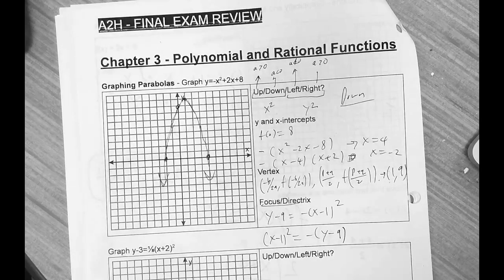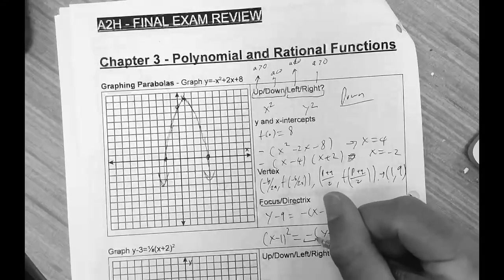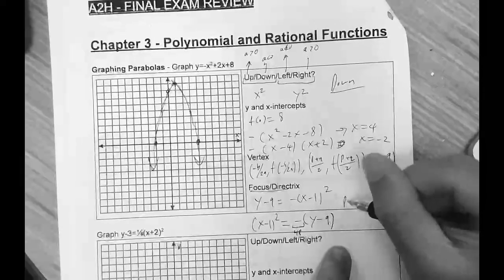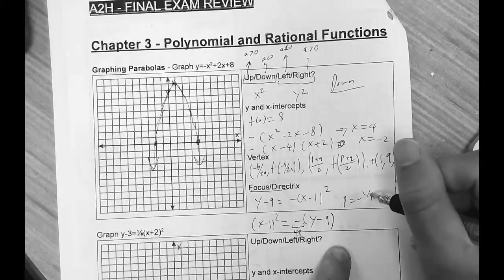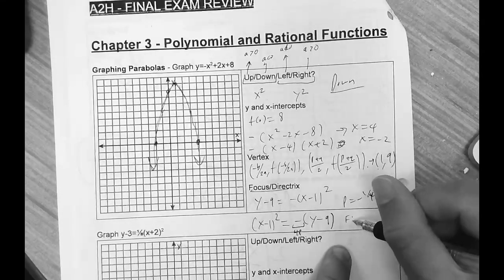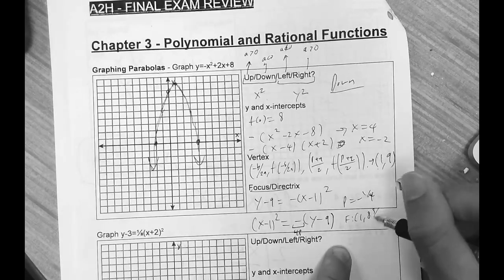So if you remember, the focal length, this value here, is 4p. So that would mean that your p would have to be negative 1/4. So your focus would be 1 comma 8 3/4.